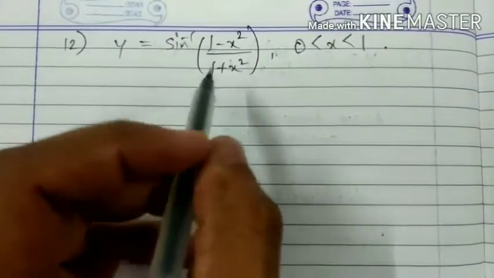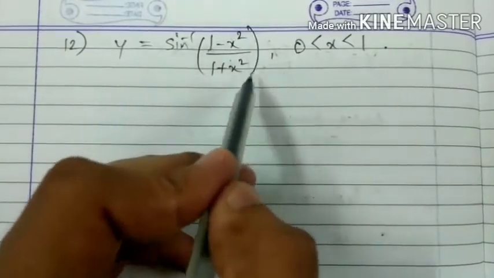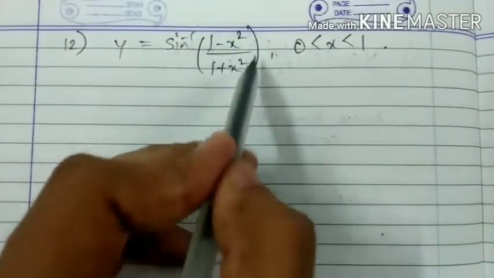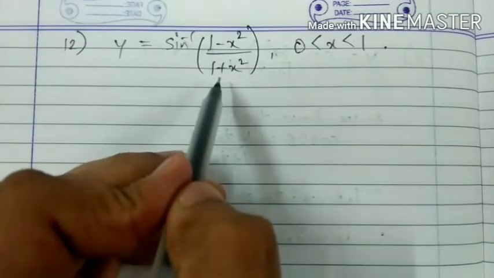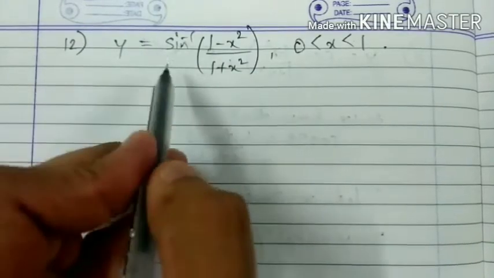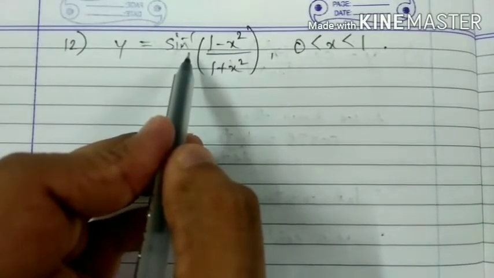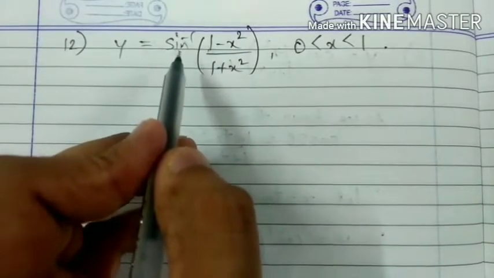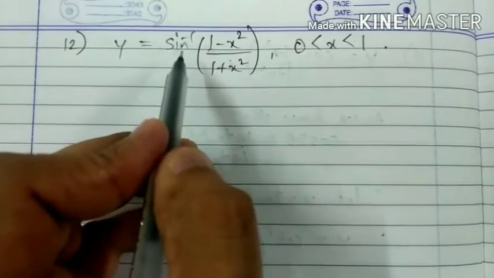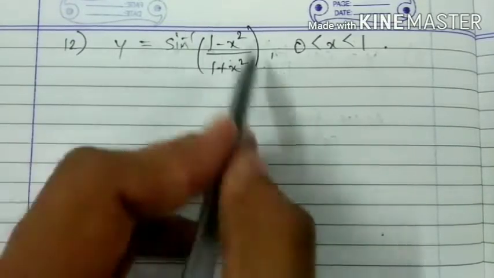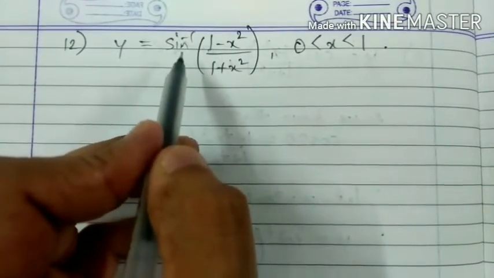So the same formula can be used, as the form given in the bracket is the same. But the inverse function given here is sine inverse, not cos inverse. So first we have to convert this into cos inverse.